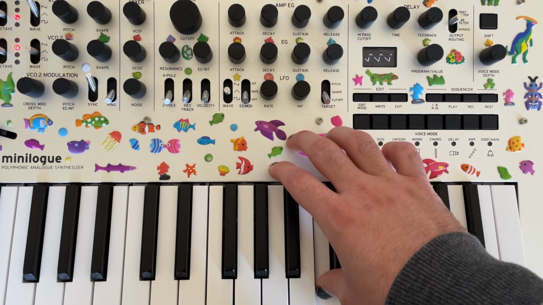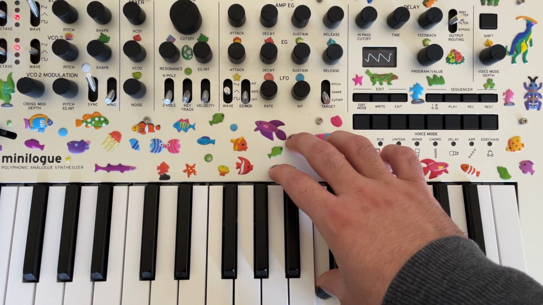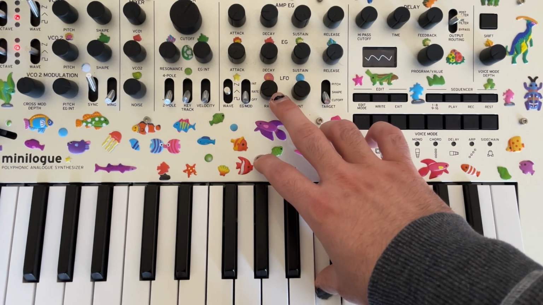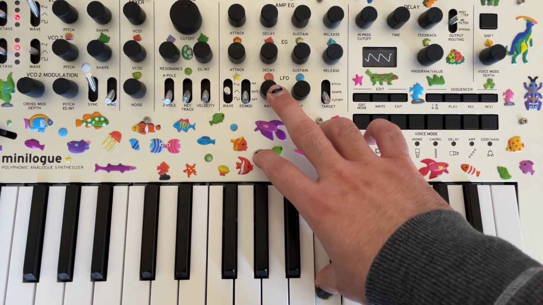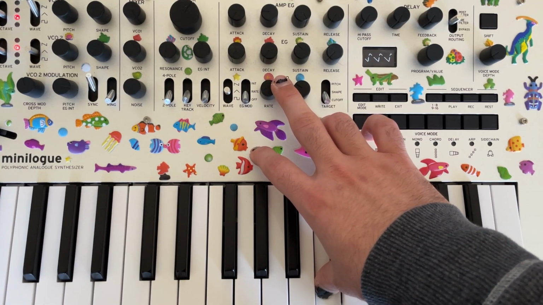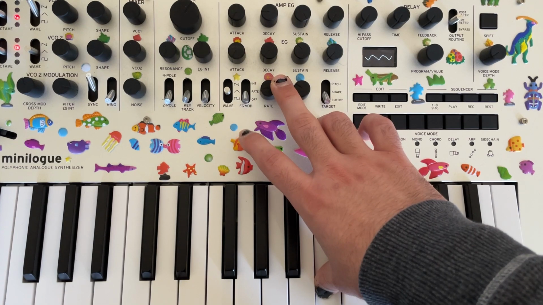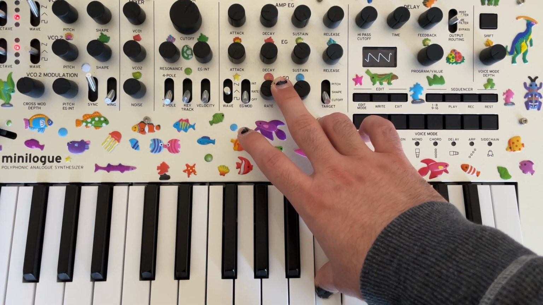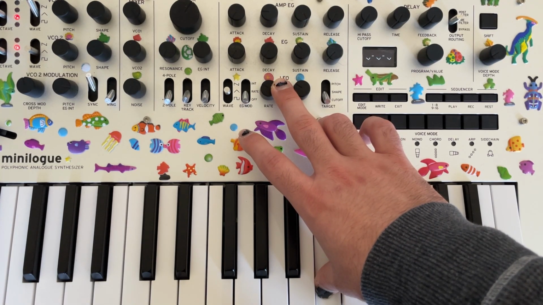You hear it? It's coming in, and it's going away. And if we turn up the rate, the speed of that cutoff oscillating is going to increase.